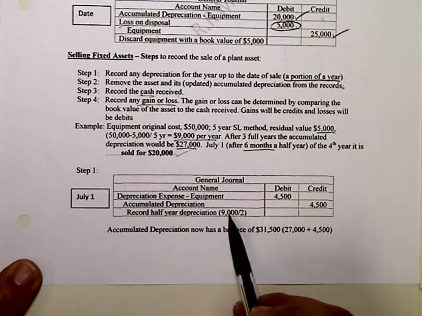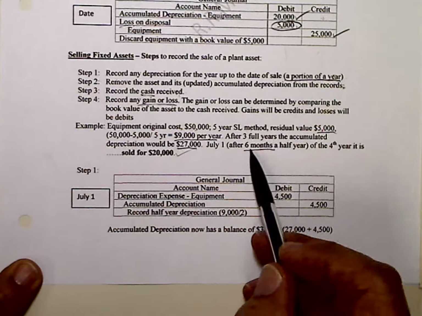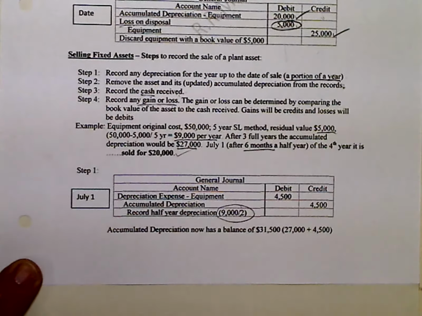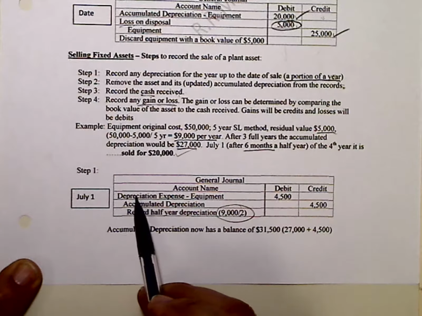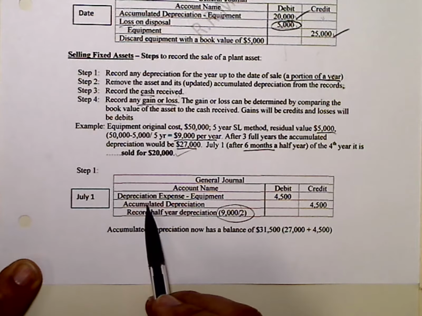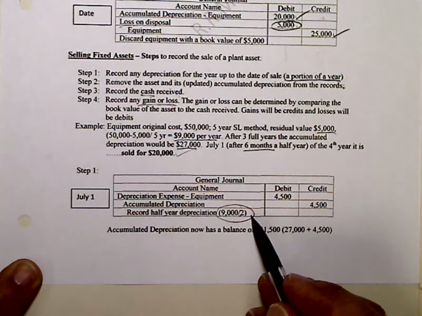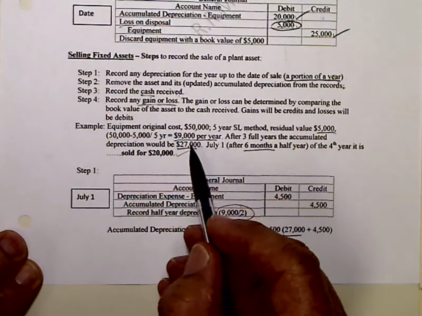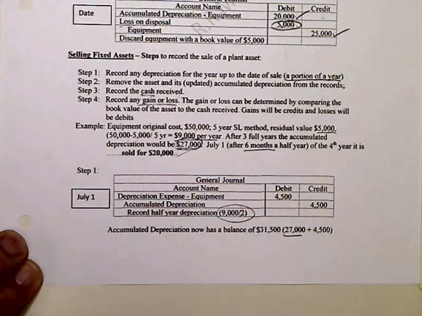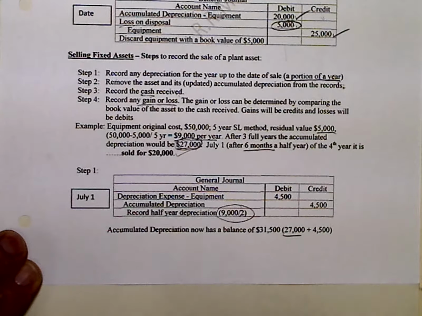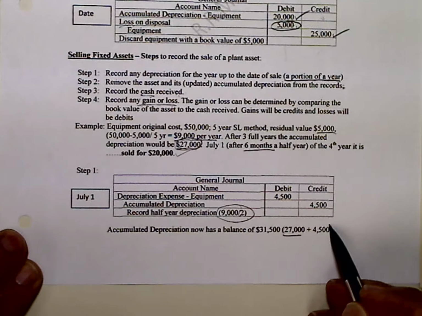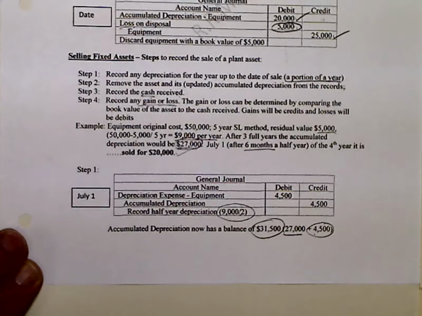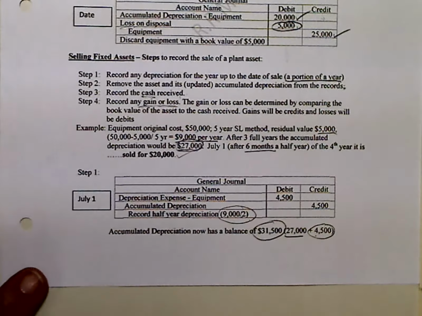9,000 divided by 2, half a year, right? This last year, the first thing we do is take a half a year's worth of depreciation expense up, accumulated depreciation up. Take that half year. Now, let's see, where was that balance? There it is. We had a $27,000 balance. Now we've got another $4,500, and now our accumulated depreciation balance is $31,500.